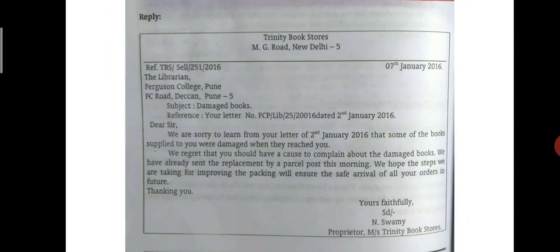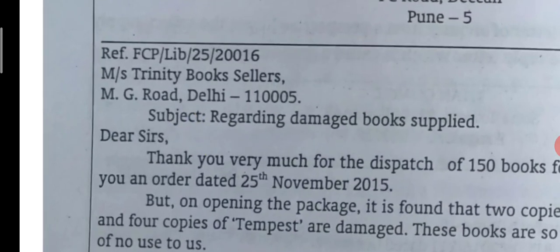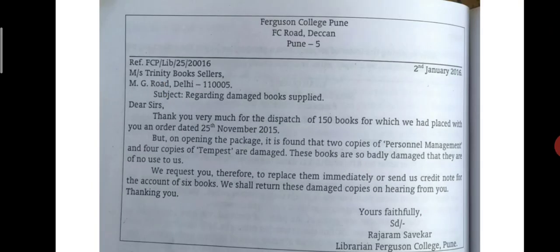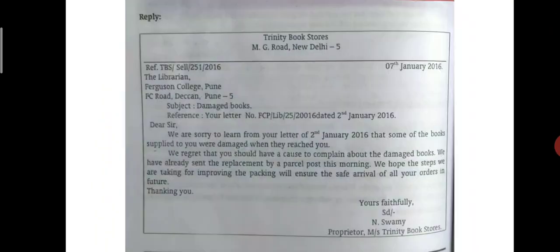After that, the librarian, Ferguson College, Pune, PC Road, Deccan, Pune 5. Subject, damaged books. Reference your letter number. See, the letter number should be taken from that particular previous letter of complaint, that this is the particular reference number that should be written in your reference, that is number 25 and date 2nd January 2016.